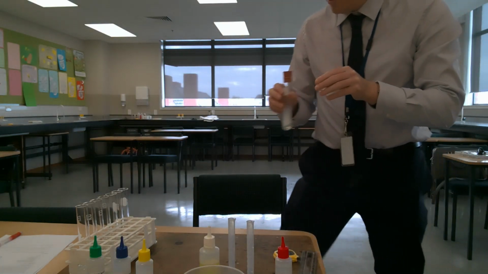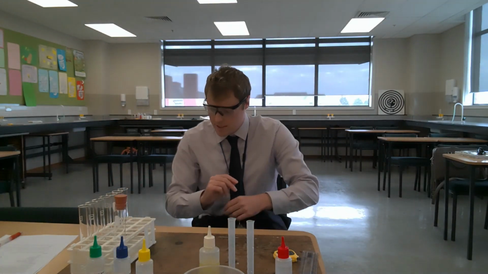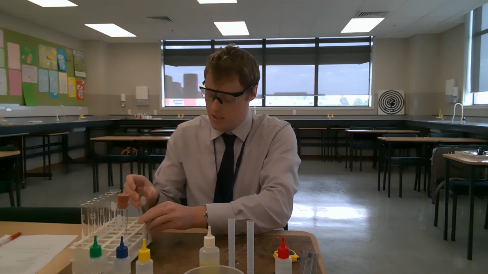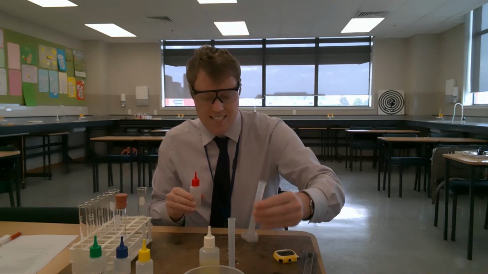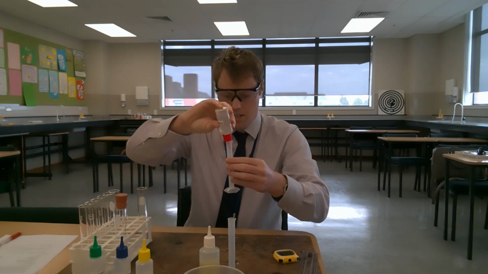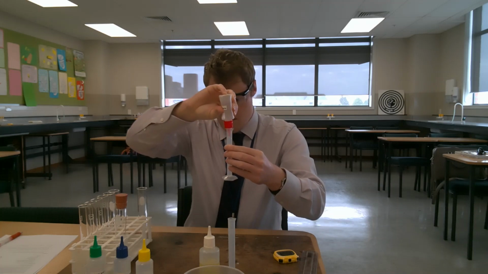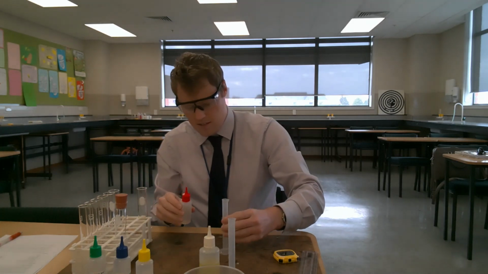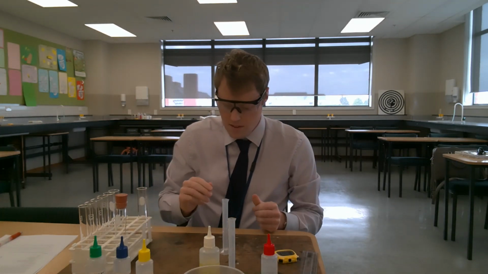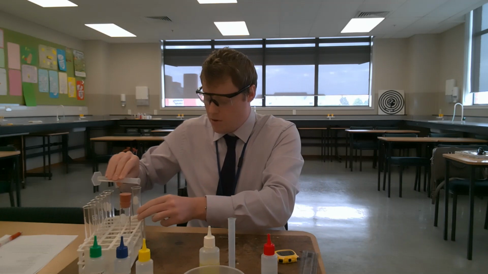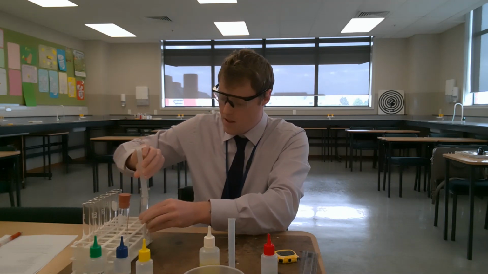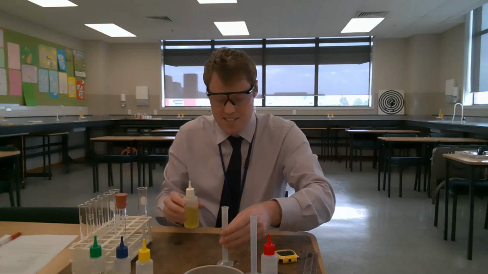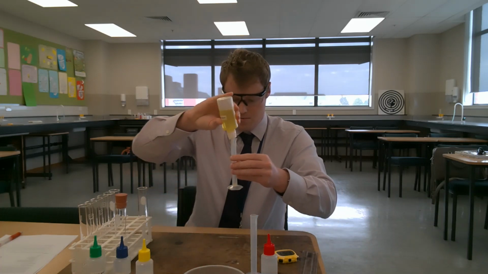So let's do the second trial for sodium chloride solution. Again, I need 5 centimeters cubed of sodium chloride solution, which I will add to the boiling tube. And then I need 1 centimeter cubed of soap solution.